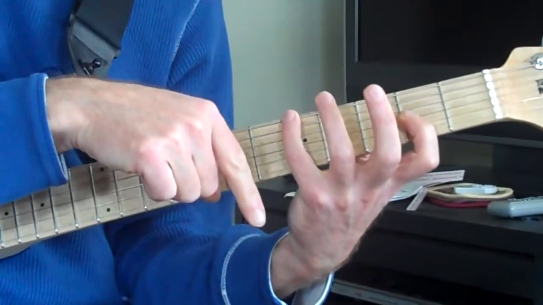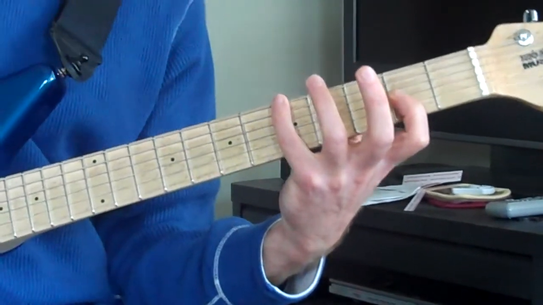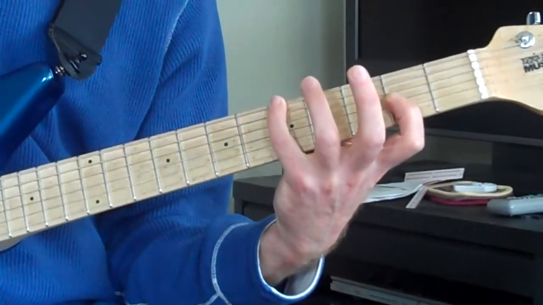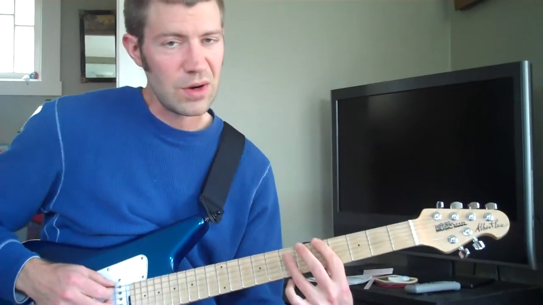Notice I said up when I went that way. That's because I'm following the pitch, not the motion of my hand. So those are your octave shapes, and if you know them, you could learn the guitar a lot quicker.